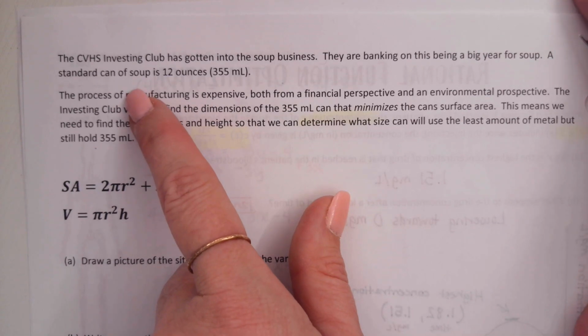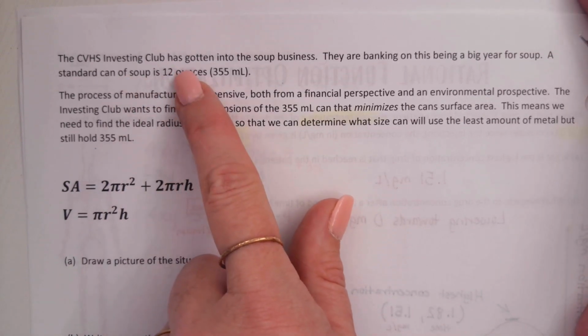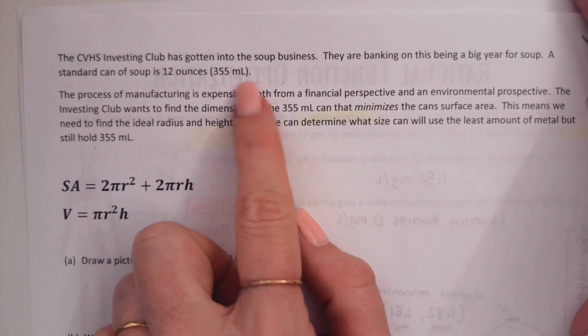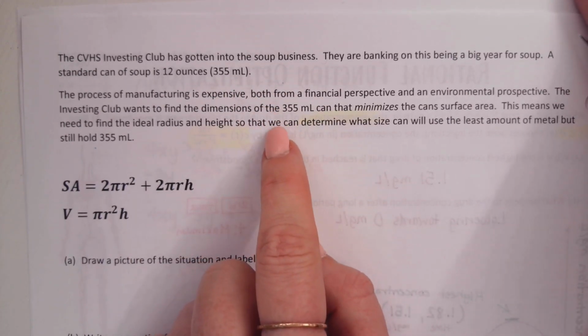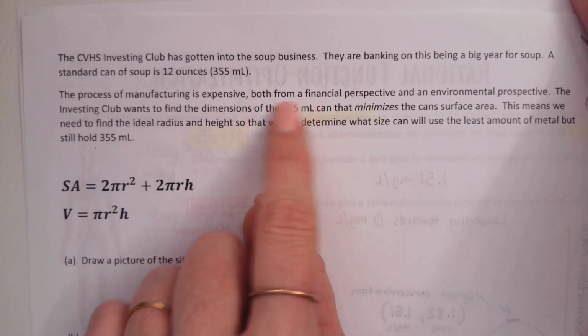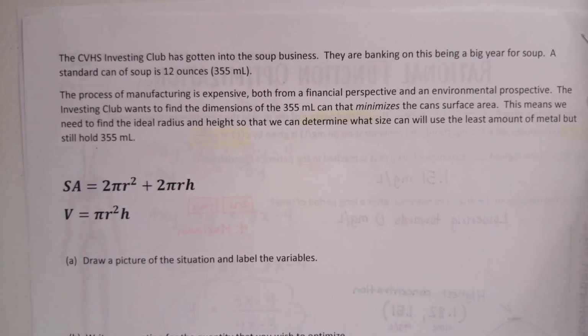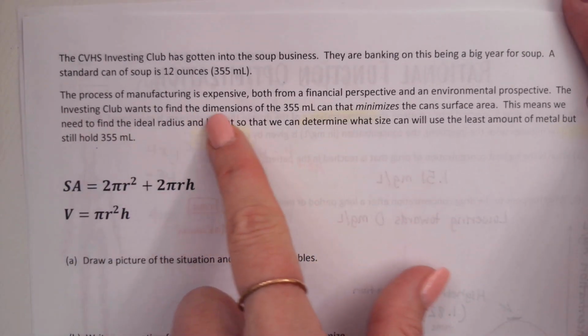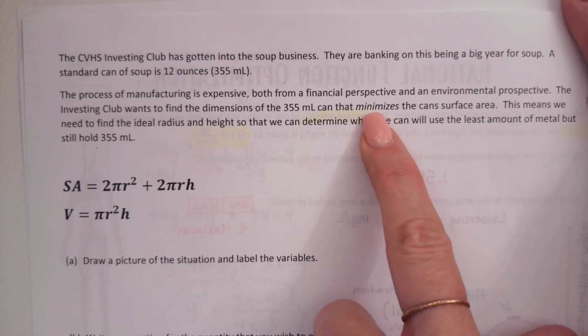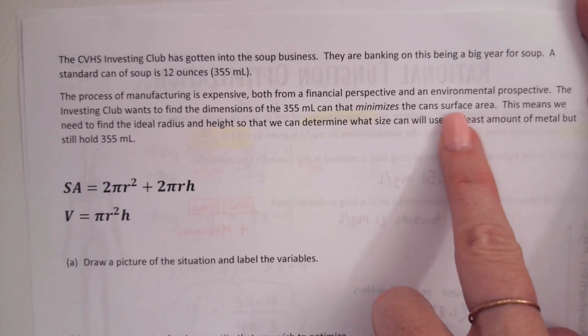Standard can of soup is 12 ounces. 12 ounces is 355 milliliters. The process of manufacturing is expensive, both from a financial perspective and an environmental perspective. The Investing Club wants to find the dimensions of the 355 milliliter can that minimizes the can surface area.